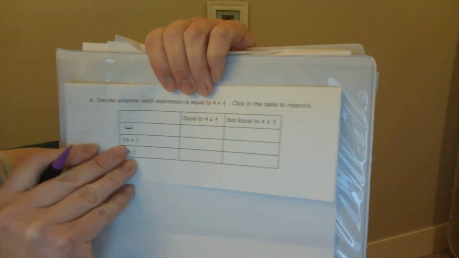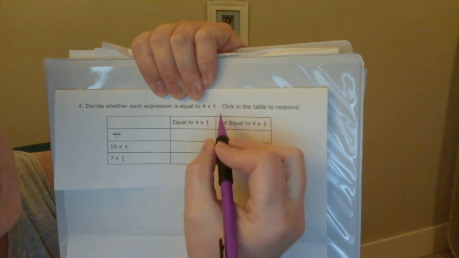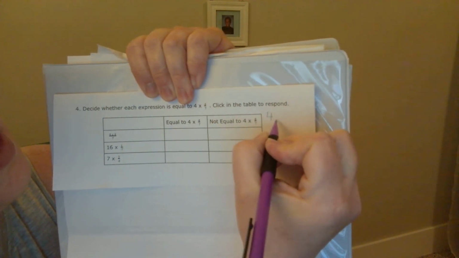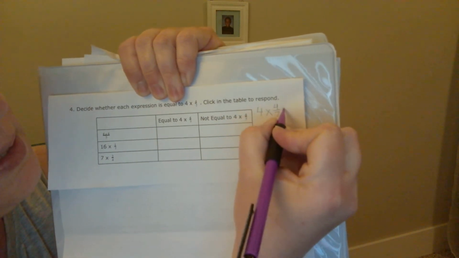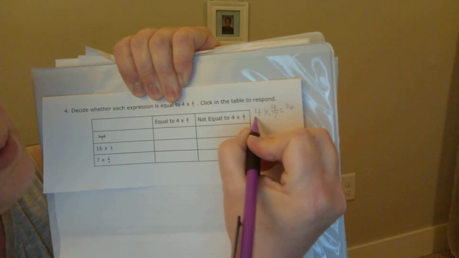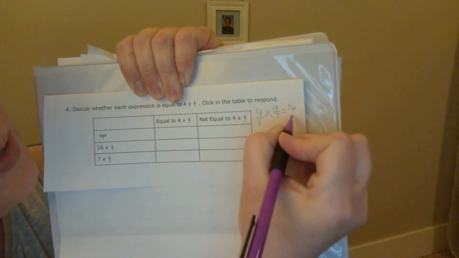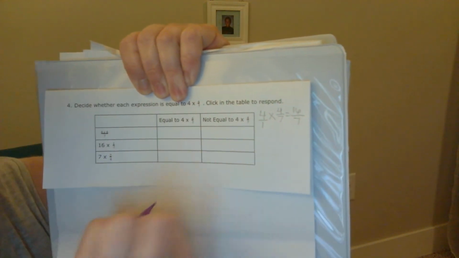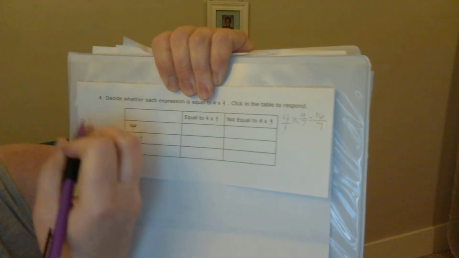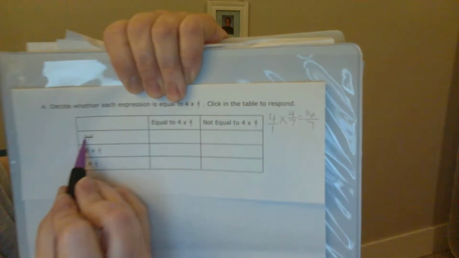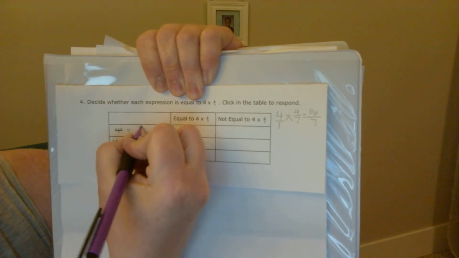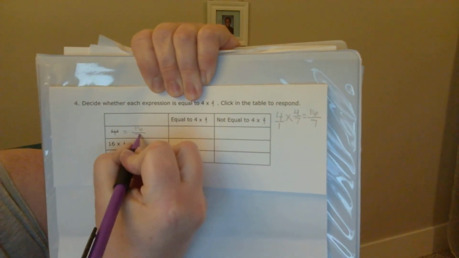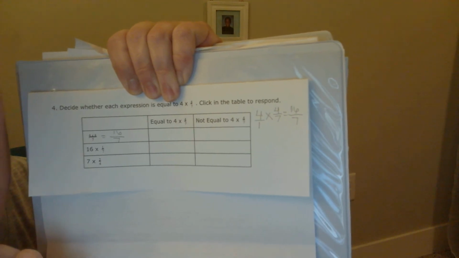Okay, so here we go. Last one. So we're looking at, is it equal to 4 times 4 sevenths? So let's do it over here. 4 times 4 sevenths. So 4 times 4 is 16. And remember, that's over 1. 1 times 7 is 7. So we're looking for 16 sevenths. Okay, so here is teeny tiny again. 4 times 4 does equal 16. And it's still over 7. Okay, so that one is equal.